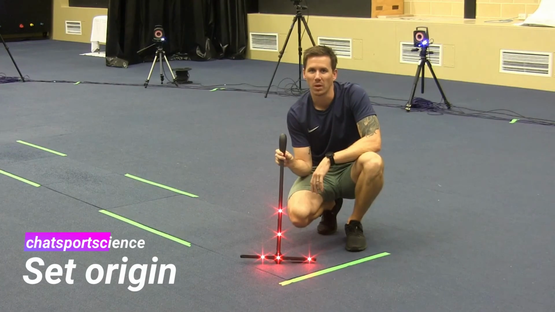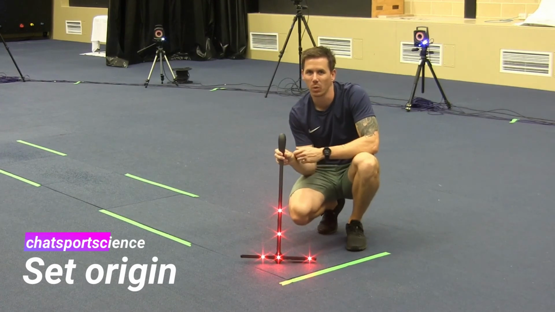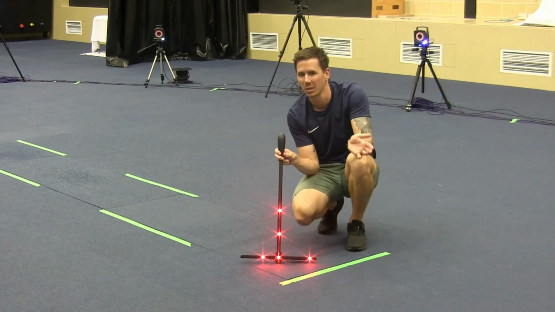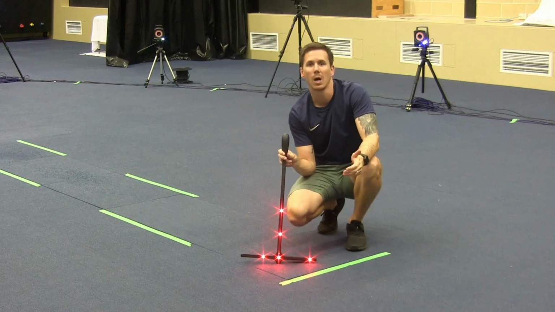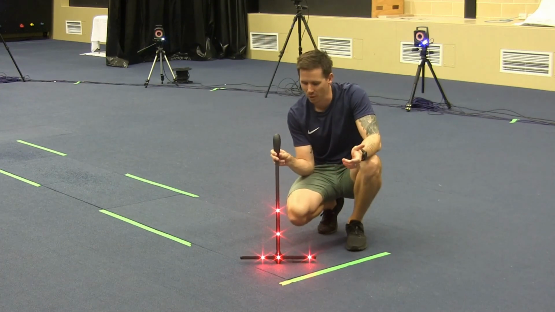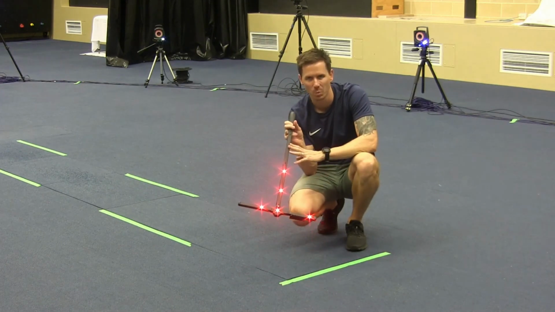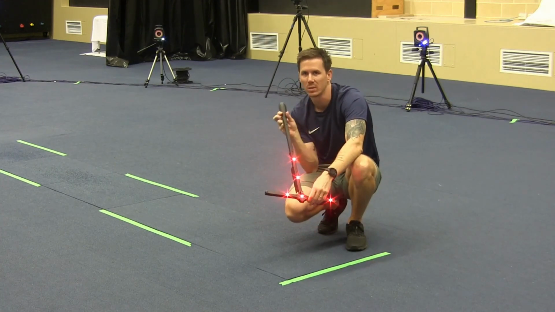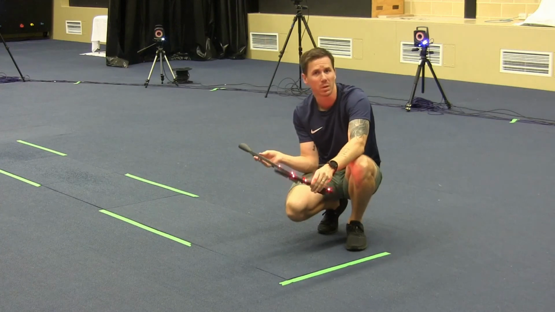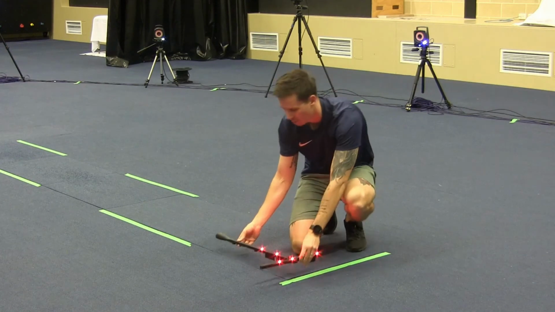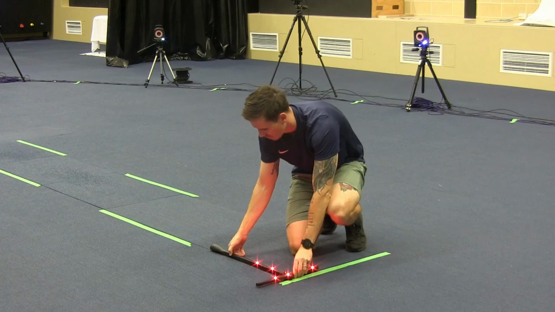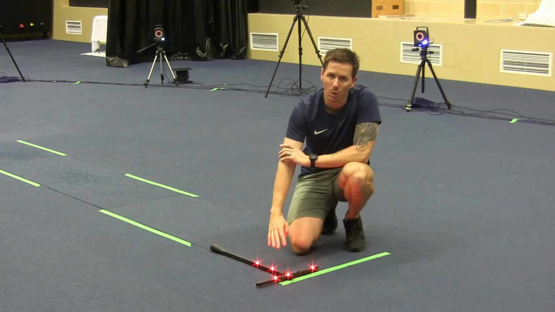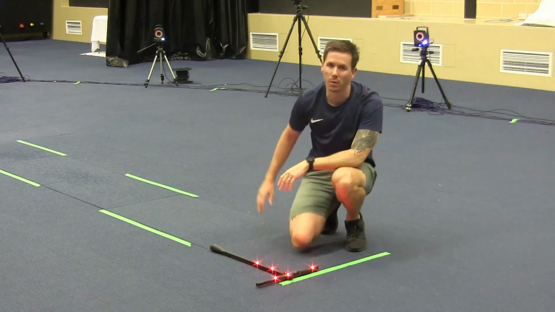Once you've done the calibration, Vicon Nexus will automatically create a 3D space. The next step is to provide it with the origin. In order to do that, you take the calibration wand, leaving it on, and place it on the point at which you want the longitudinal axis to be either positive or negative. In our case, if we're placing it on the force platforms over here, we want the Y, or the longitudinal axis, to be positive in the direction that they're running.